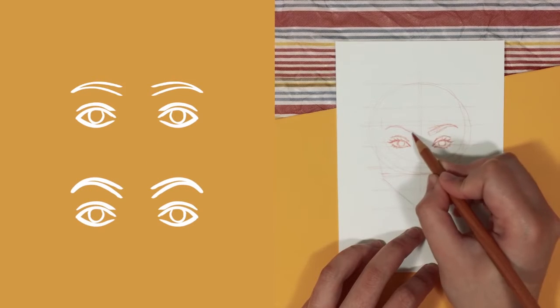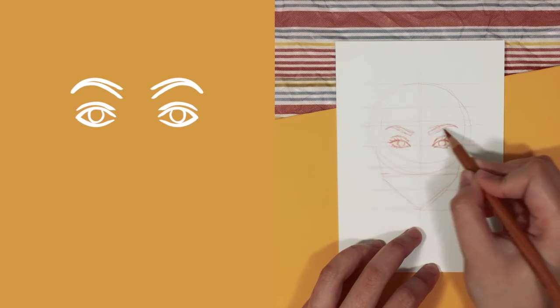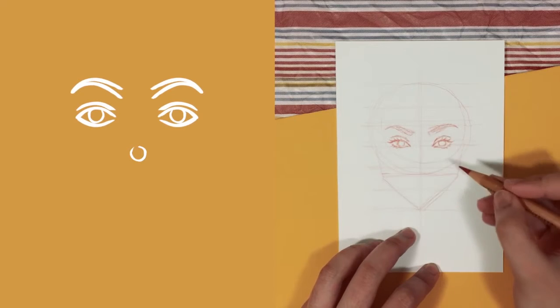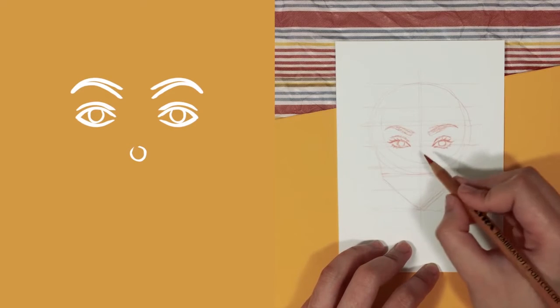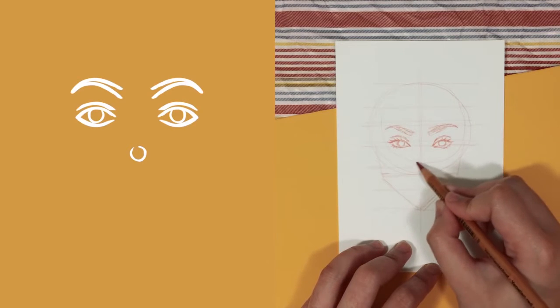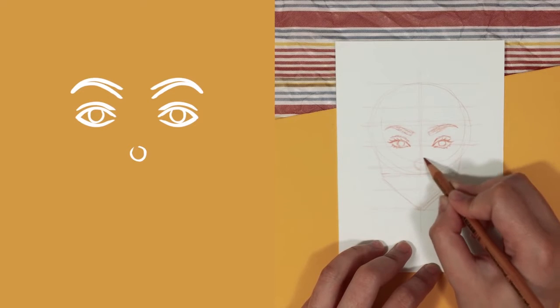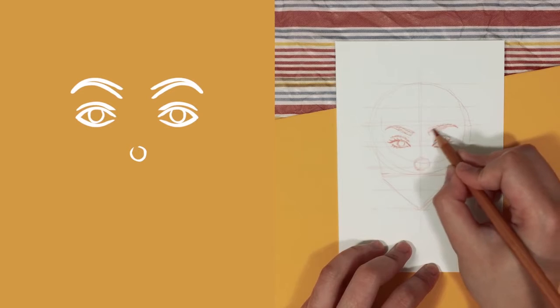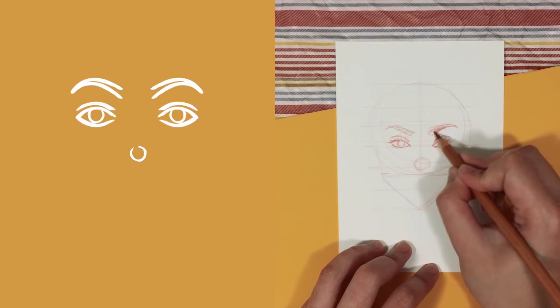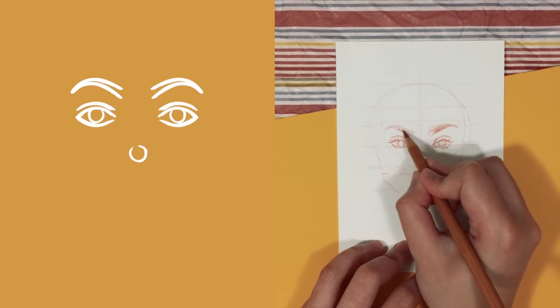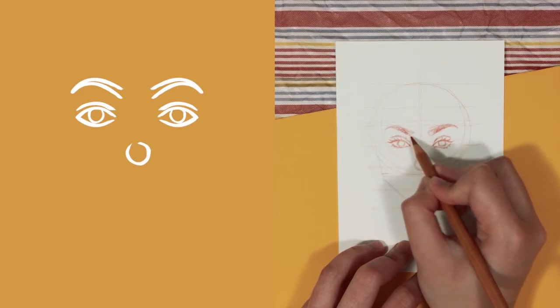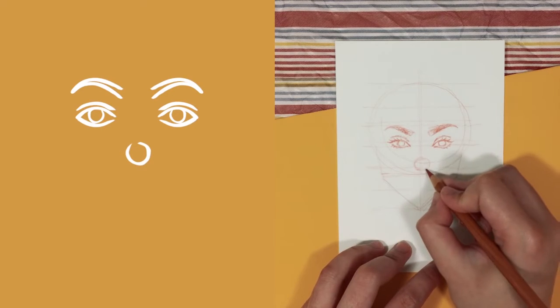When drawing the nose, I like to start with a circle just above line 5, and the size of this circle can give us a range of nose shapes. For example, the smaller the circle, the pointier and narrower the nose usually is, whereas a bigger circle creates a wider and rounder nose.